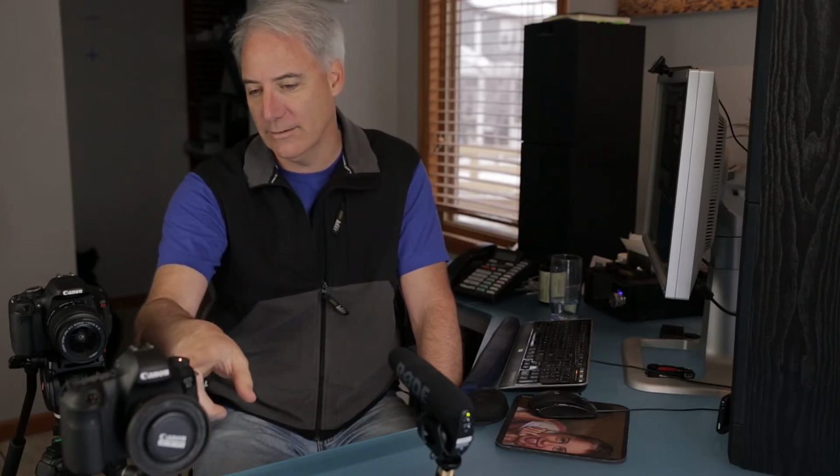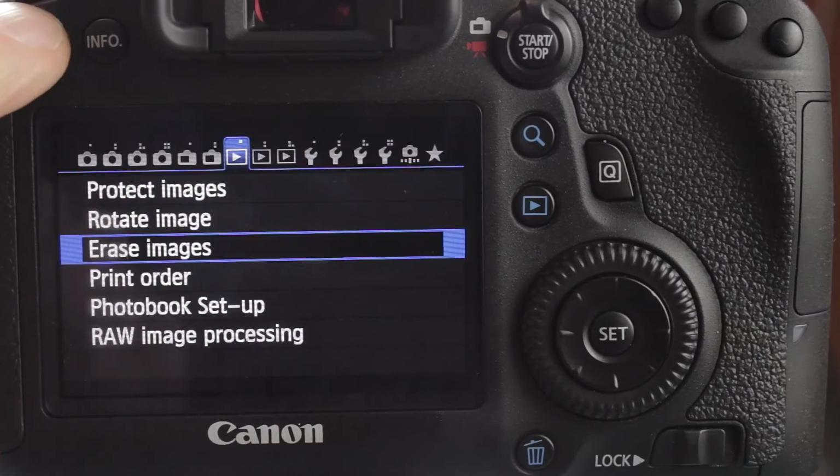I do clean up sometimes images that are out of focus or takes that weren't very good, and I'll go ahead and delete them. But going in after the fact in the menu, doing it this way, always makes me a little nervous for some reason. I never use it. Let's go back.